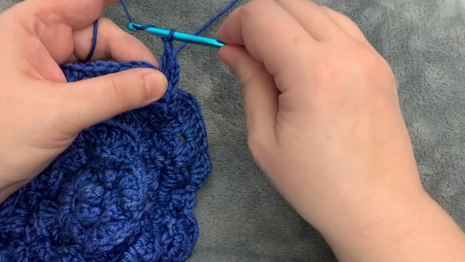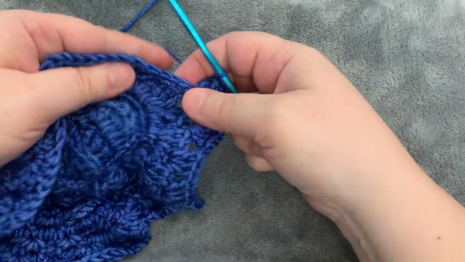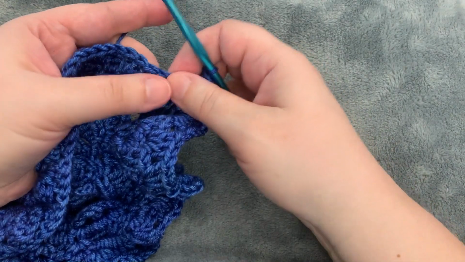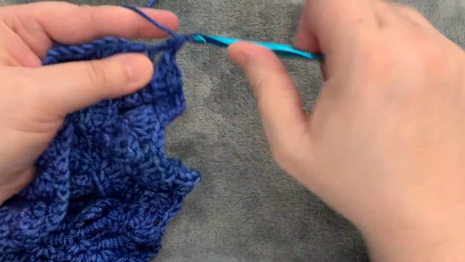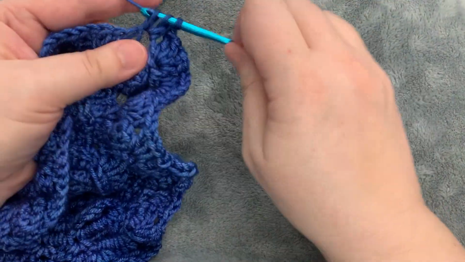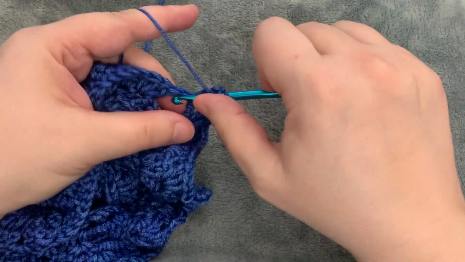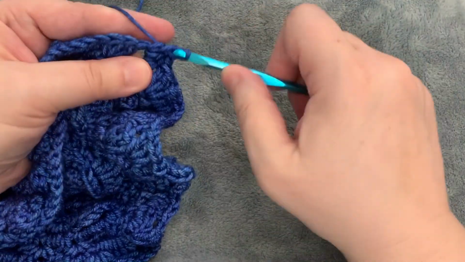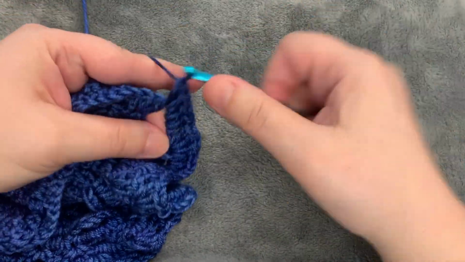1, 2, and then we are going to chain 1, skip 1, and in this next longer chain space, chain 3 space, we're going to work 2 double crochets, 1, 2, chain 1, and then in that same space do that again, 2 more double crochets, 1, 2, and chain 1.